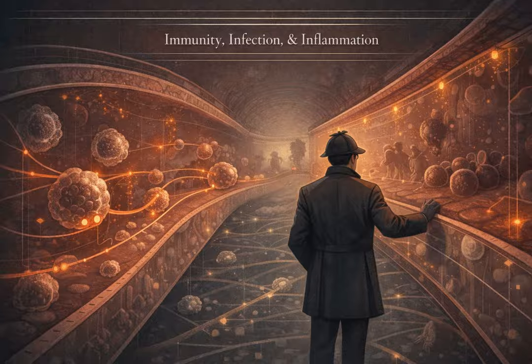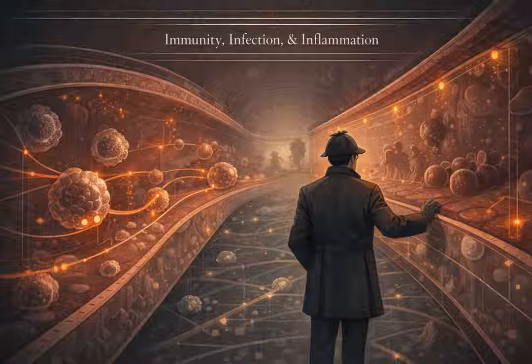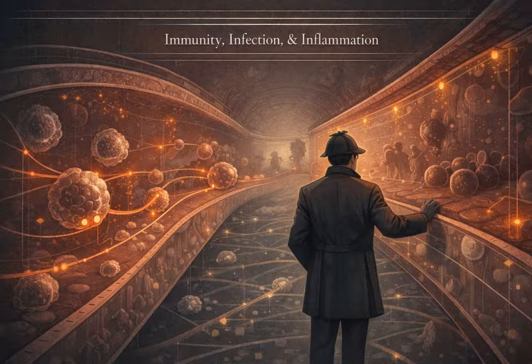So when this control fails, how do we treat it? If the problem is too much shouting, is the solution just to gag the entire police force? For many decades, that's exactly what we did. The cornerstone of treatment was high-dose corticosteroids like prednisone. The sledgehammer approach. It's the nuclear option. Steroids are powerful because they get inside the cell, go right into the nucleus, and just shut down the transcription of almost all inflammatory genes. They stop the shouting, for sure.